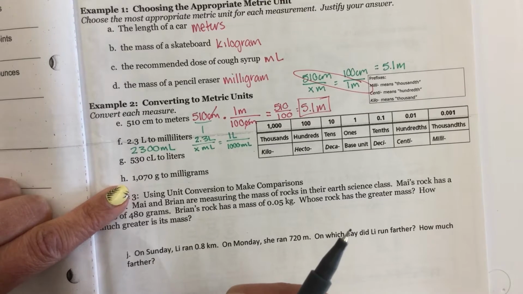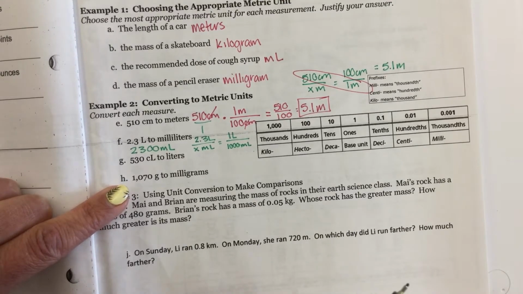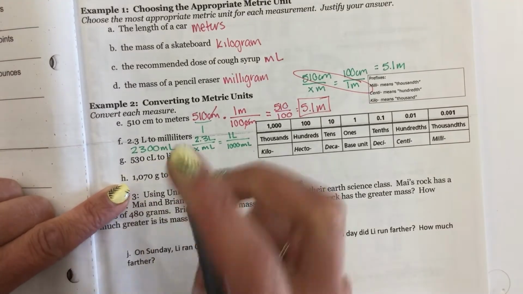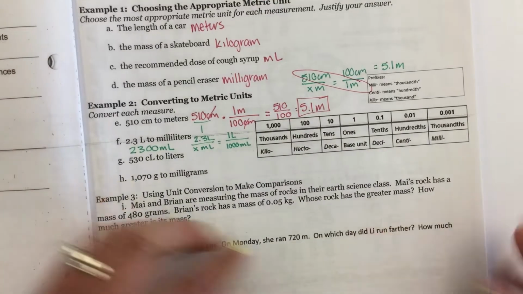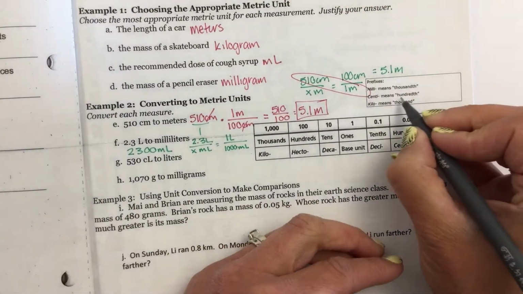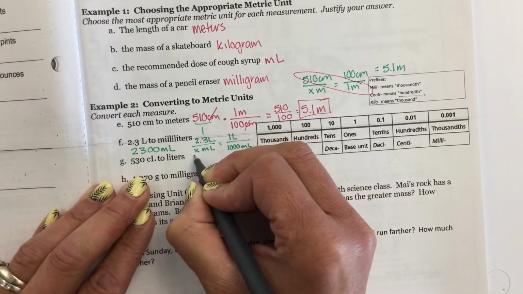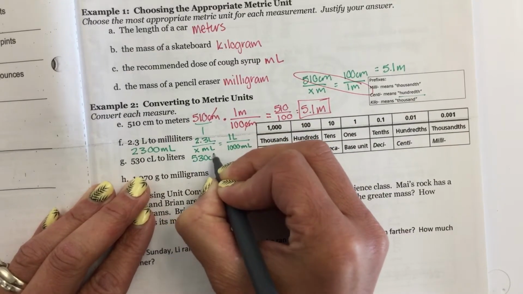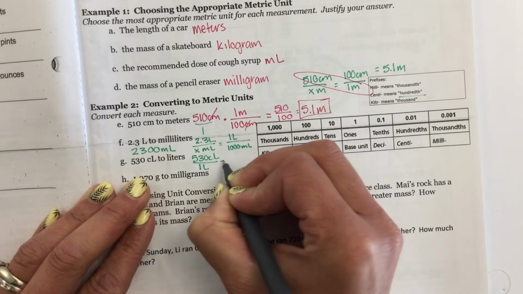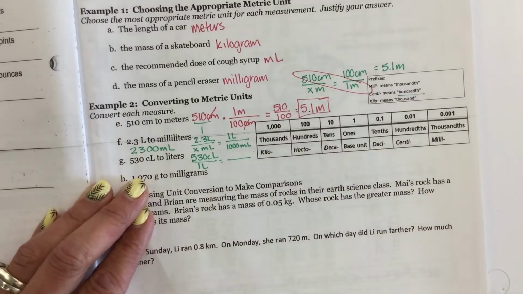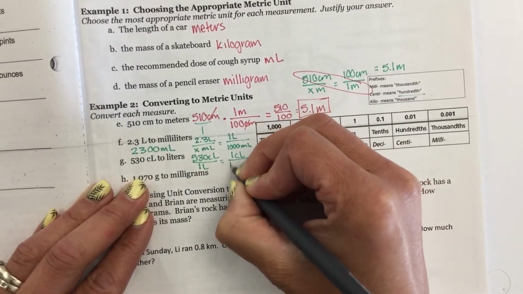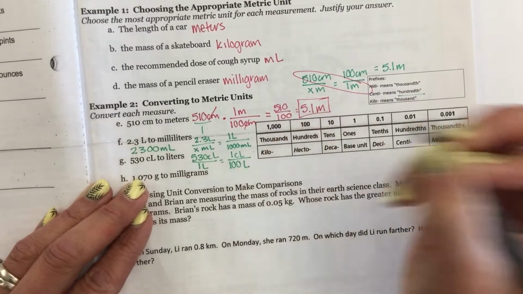Okay, our next one, centiliters. I think that there is 100. I don't know this one off the top of my head. Let's see if it's on my, well, centa means 100. So I am going to assume we want to know how many liters there are. In 1 centiliter, there are 100 liters.